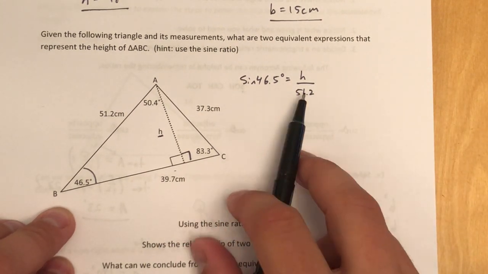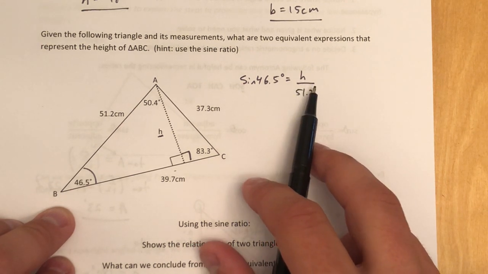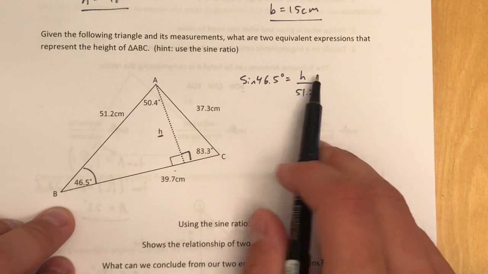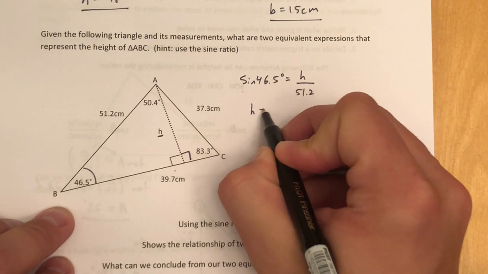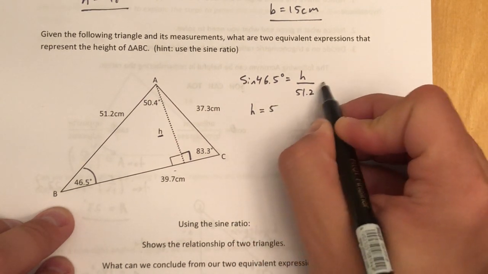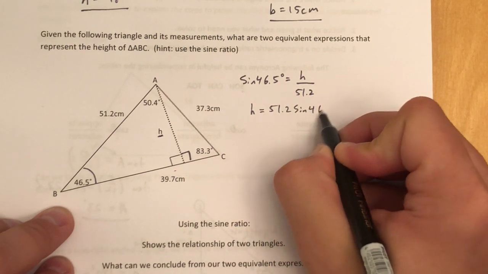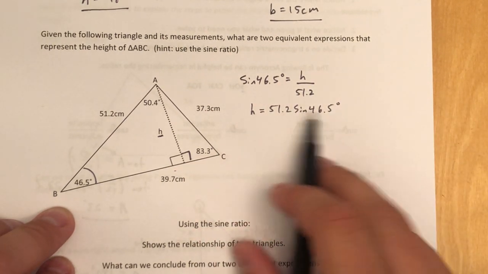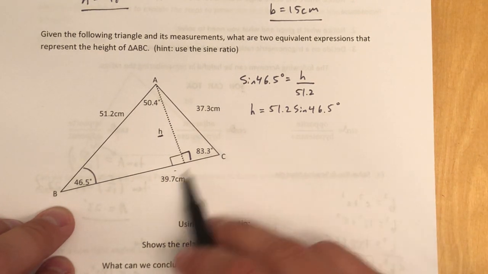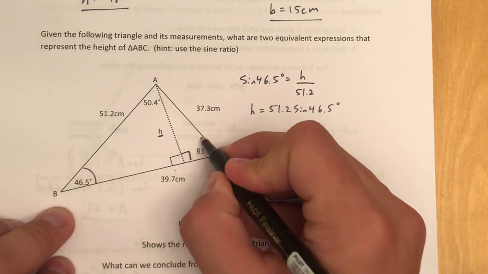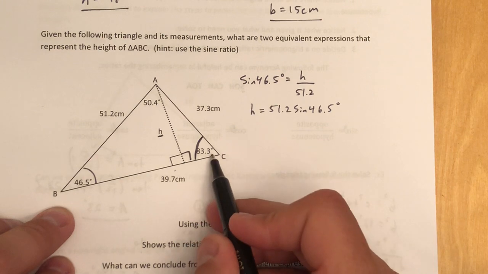This is one example, and now we're going to isolate our variable, because instead of the cross multiplication way, we want to say, what does h equal? The way to do that is to multiply both sides by 51.2. It gets rid of it on this side, and then the 51.2 comes to the front of this right here. So this is one particular way of writing that: h equals 51.2 sine 46.5.